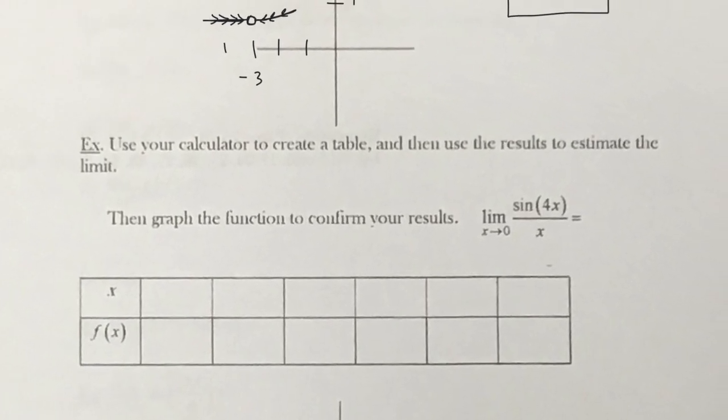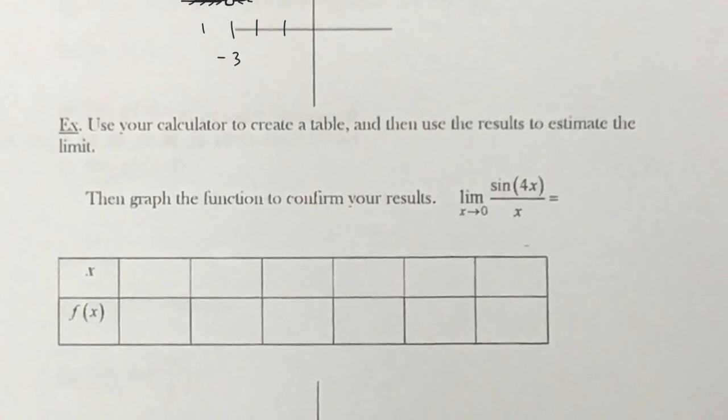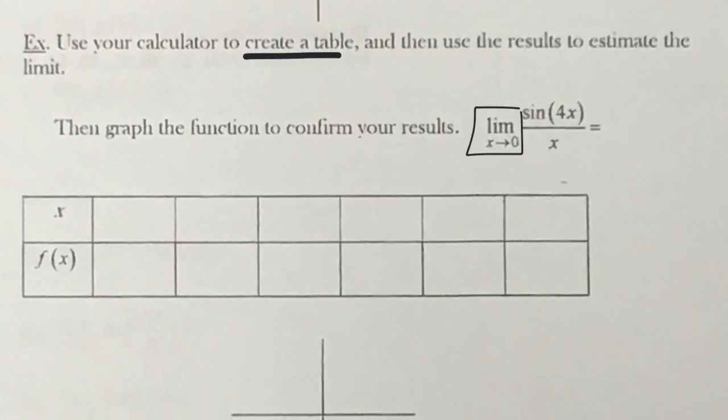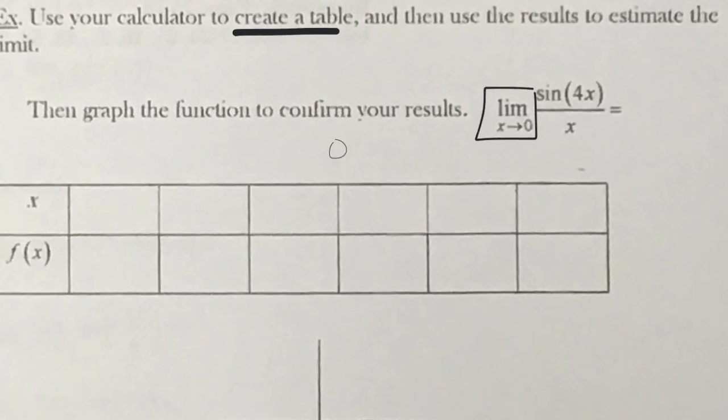Okay, then the next one says, create a table and use the results to estimate the limit. So here we're not giving you any x values, but the limit we're trying to approach is 0. Okay, so if 0 is going to be the number in the middle, then we might have, what's a number a little bit smaller than 0?